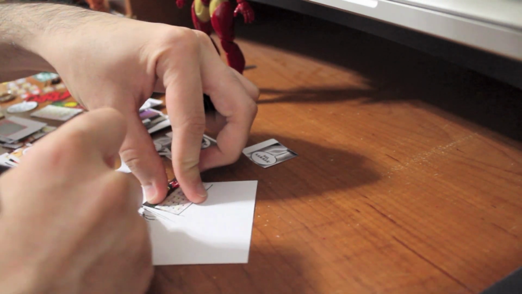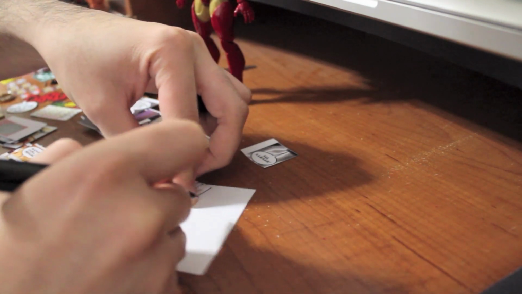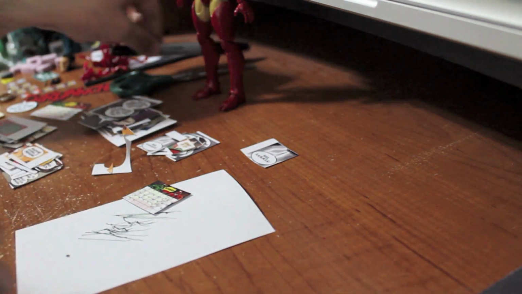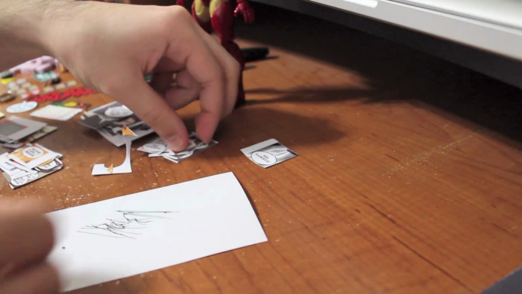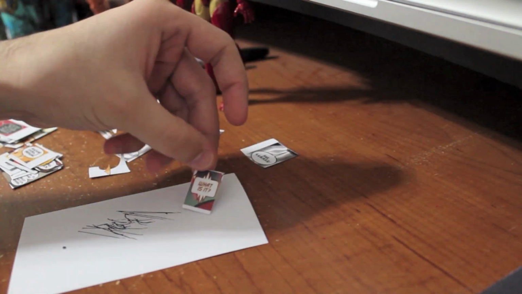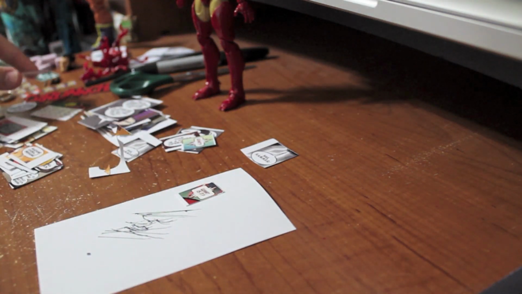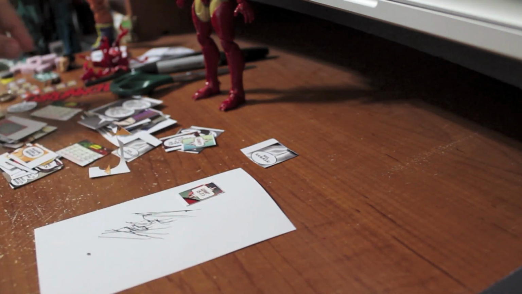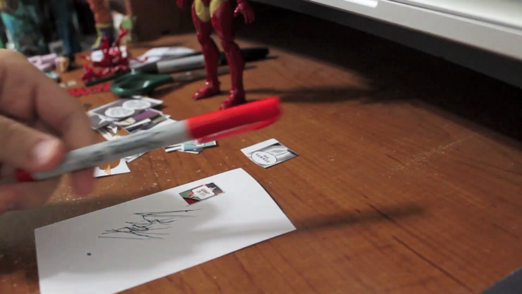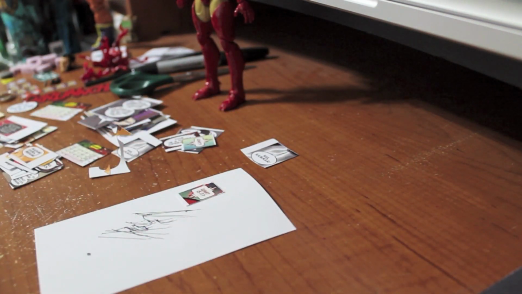And another thing is, it doesn't always have to be black. The majority of the time you're going to be using black because the edging is already going to be black. But let's say you have an Iron Man cutout, like right here. Most Iron Man cutouts are going to be red and white. And what you do then is the same thing. You just cut it out, and instead of a black marker, you're going to be using a red marker. Same exact process.